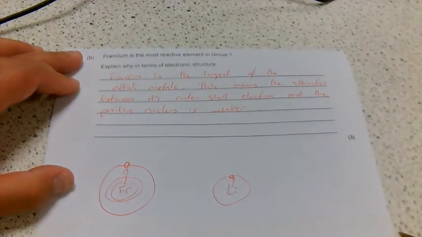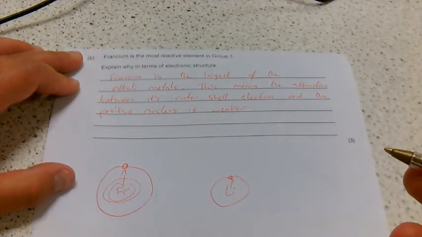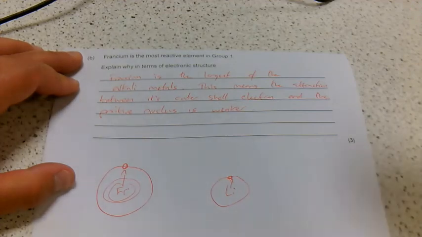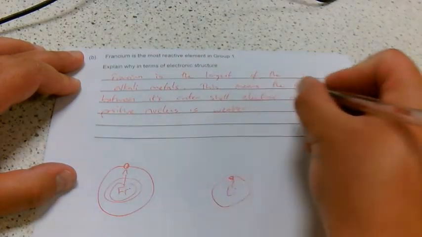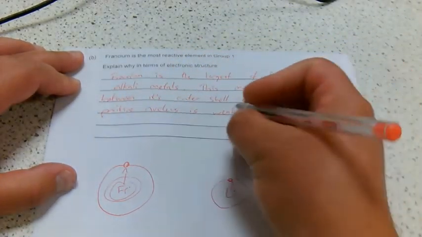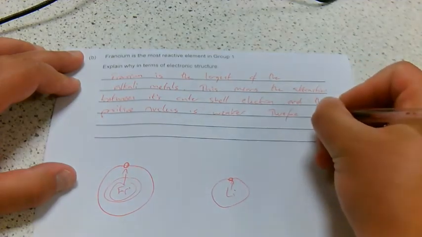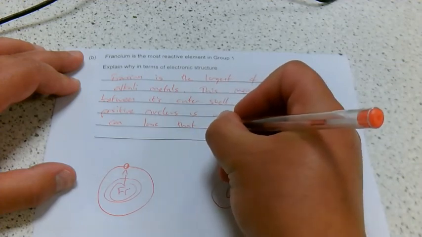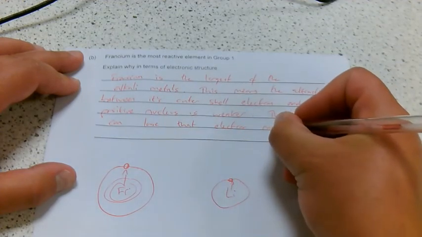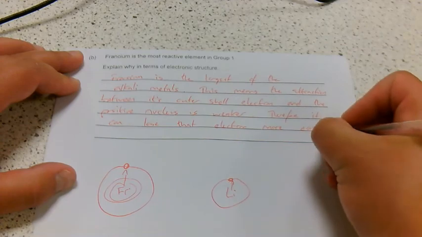I've pointed out the size, francium is bigger, and I've said that because of that, the attraction of that electron to hold it in place, to hold it as part of the atom, to not be lost in the reaction, is getting weaker. All I really need to now say is that because that attraction is weaker, that electron can be lost more easily. So all I'm going to write is exactly that. This means the attraction between the outer shell electron and the positive is weaker, therefore it can lose that electron more easily, which is what makes it more reactive.